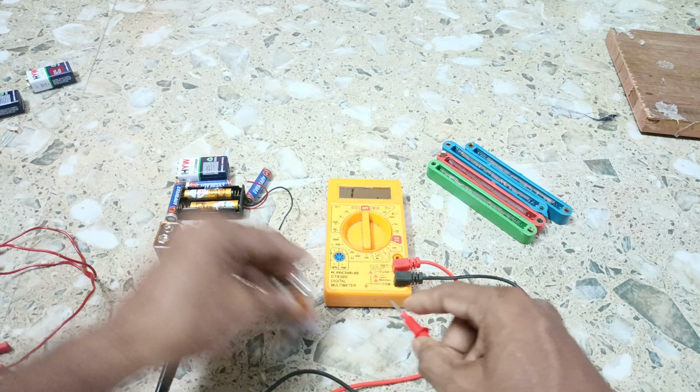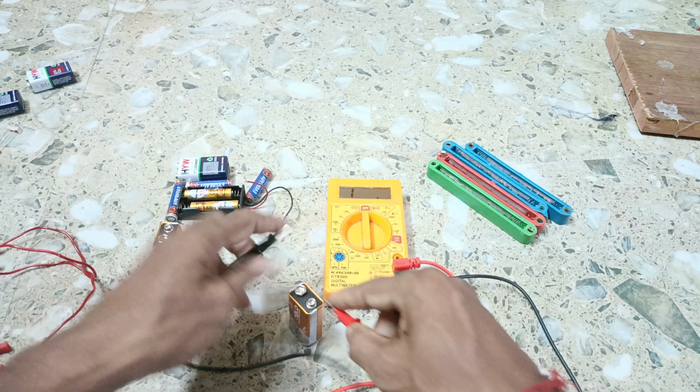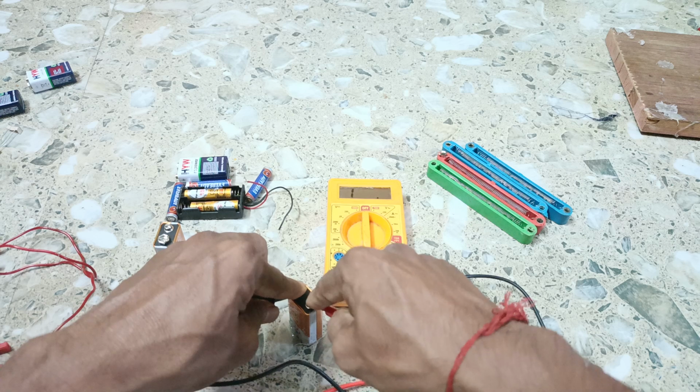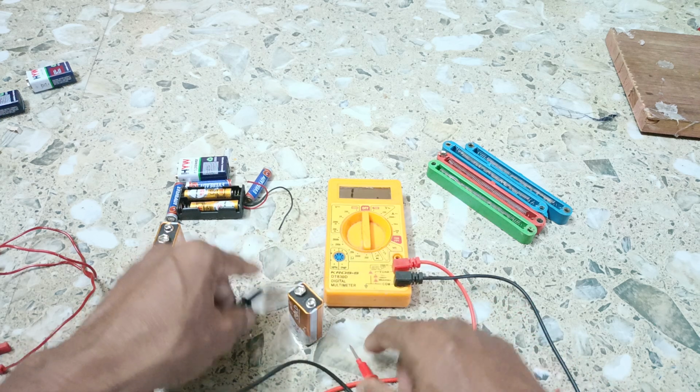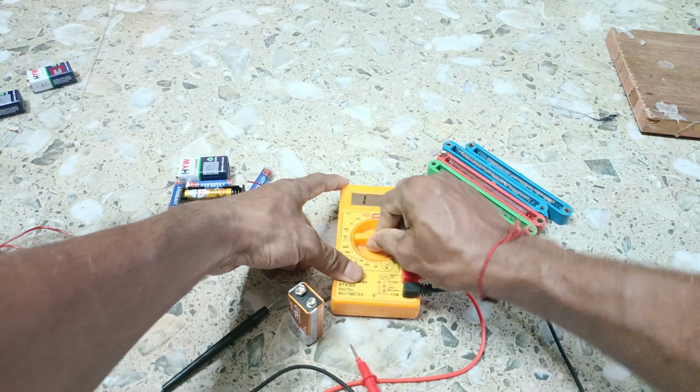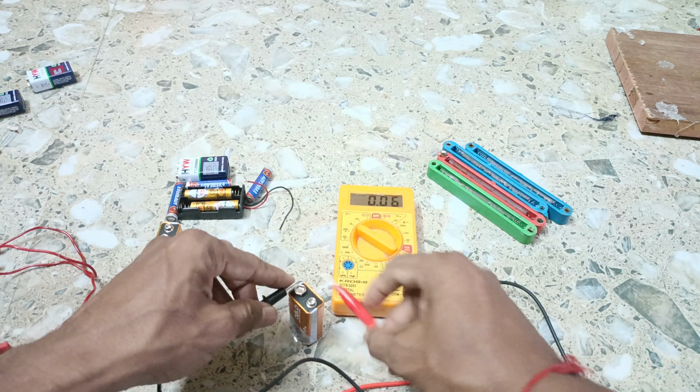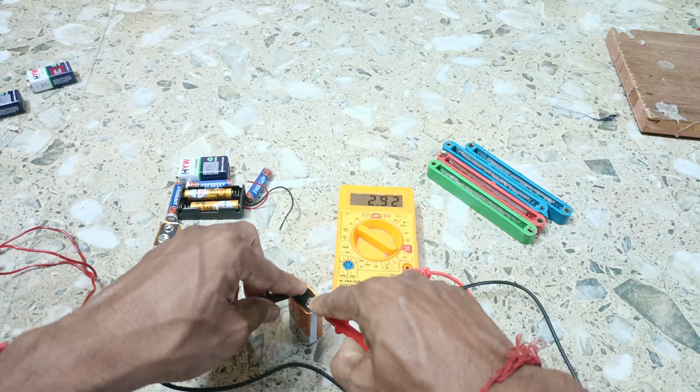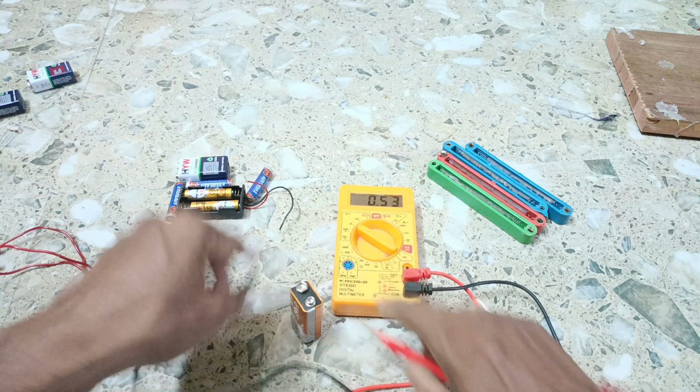Let us check this one, and you see the voltage of this cell is equal to 20 volt, and if we check this one, the voltage is 2.92 volt.